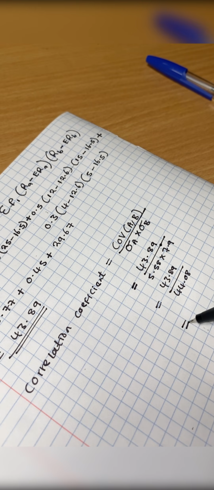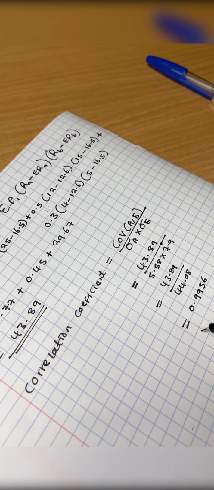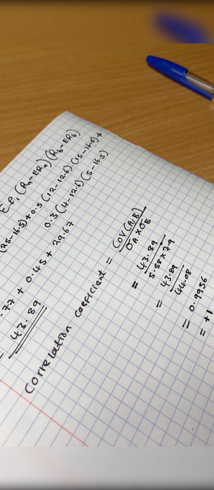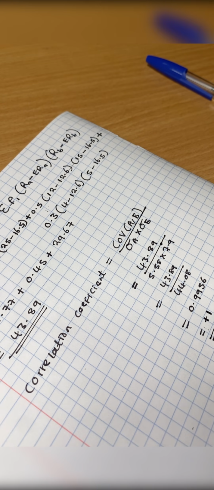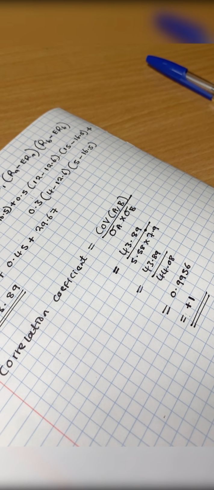When we divide, it gives me 0.9956, which is just a positive 1. So our correlation coefficient is positive 1. That's what we were supposed to do.